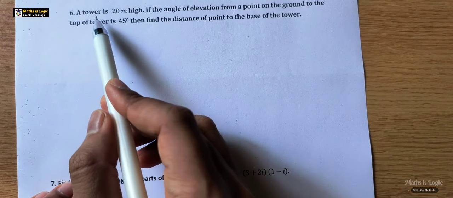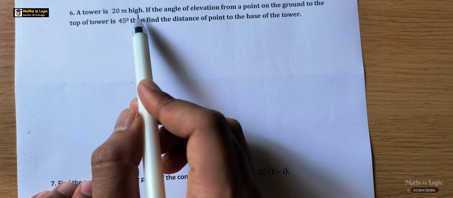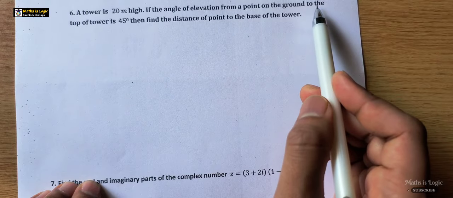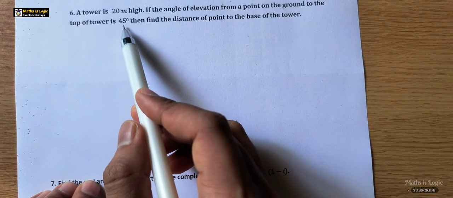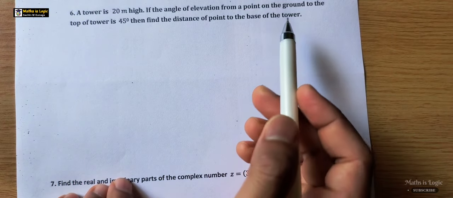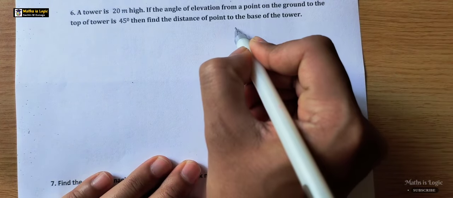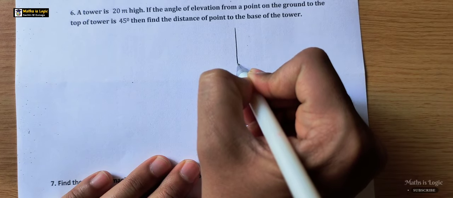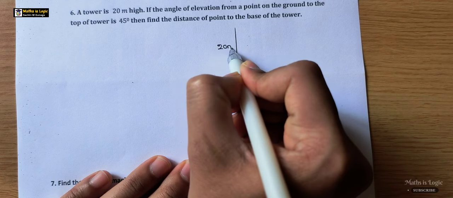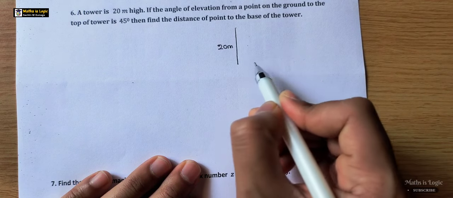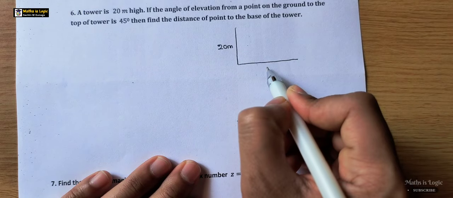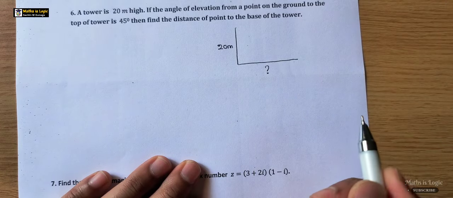Next, the sixth one: a tower is 20 meters high. If the angle of elevation from a point on the ground to the top of the tower is 45 degree, then find the distance of the point to the base of the tower. So here the tower is there. Suppose this is the tower. The tower height is given: 20 meter. So this is the base of the tower. That value you need to find out, so it is a question mark.